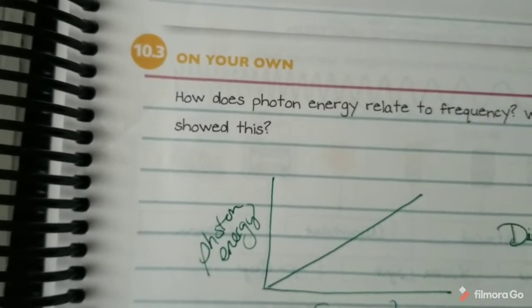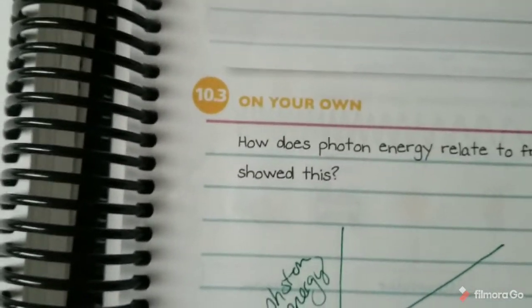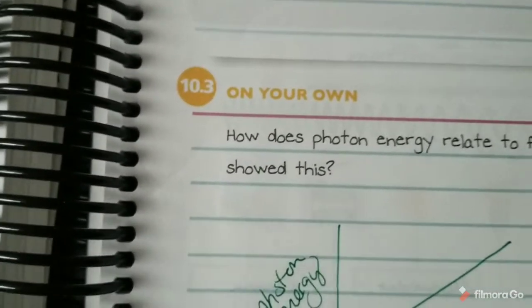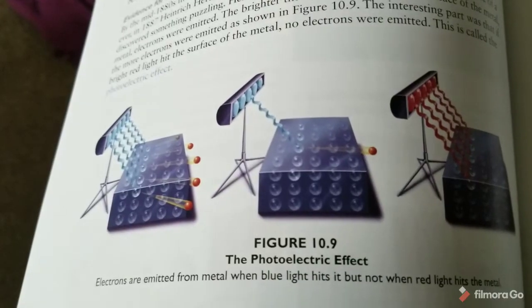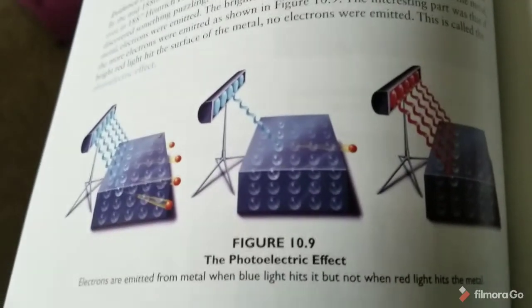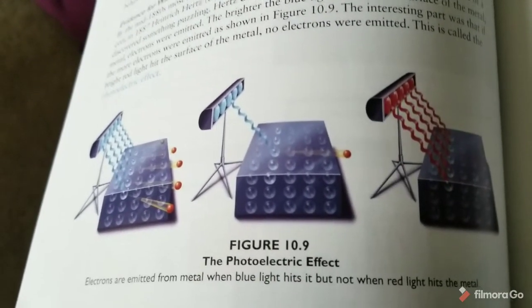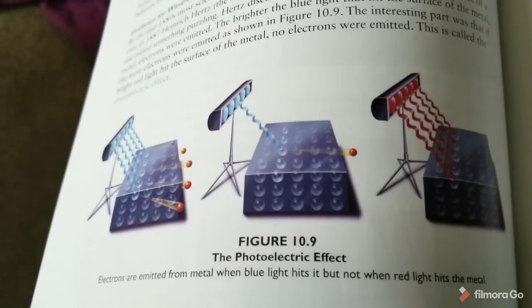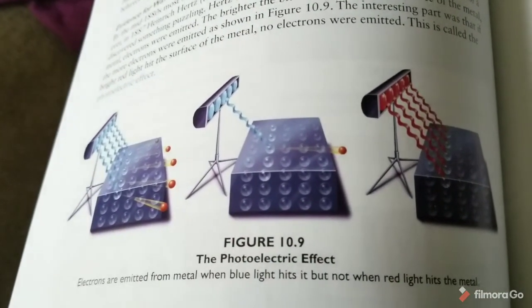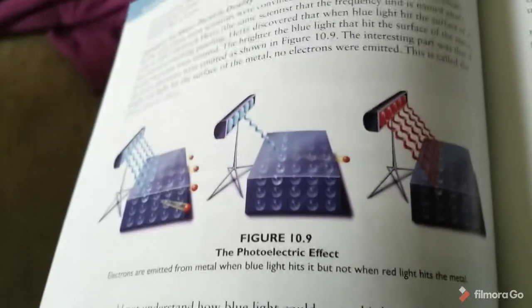I didn't answer the question. Which experiment first showed this? I better go look it up. I don't remember the answer. Just a second, I'm going to pause you. Oh, right. The answer is the photoelectric effect experiment, where it looked like this, okay? So the light hitting the metal, and the electrons and photons coming off, okay?